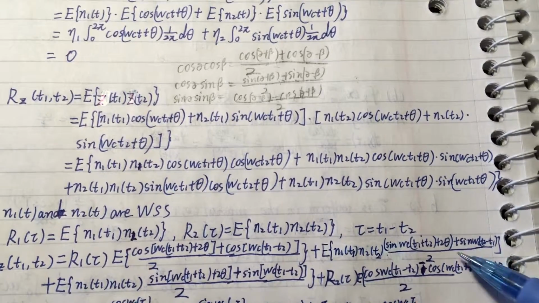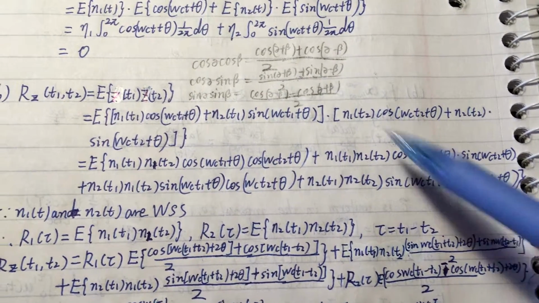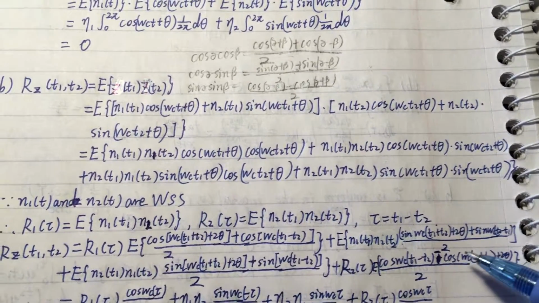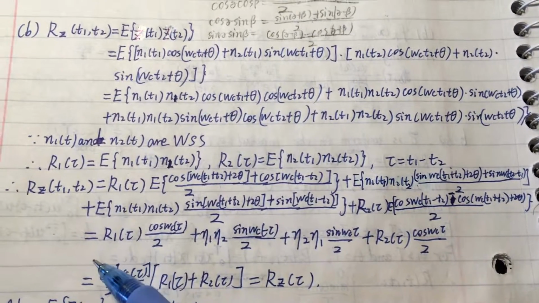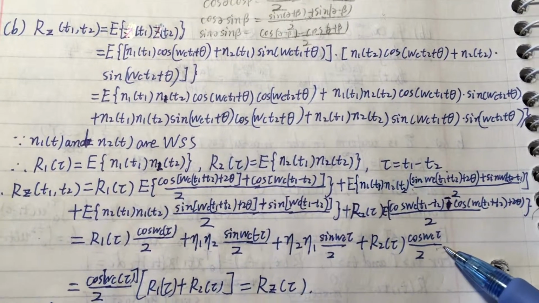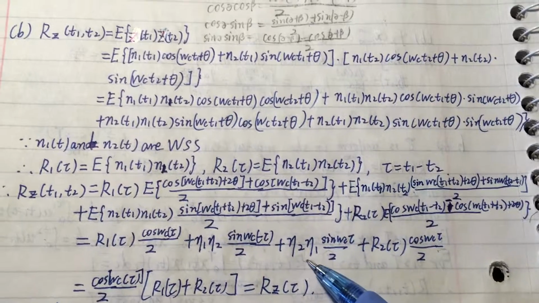At the same time, this equation can be obtained through this formula, and this equation through this formula. So we can get the final expression, and this one can be cancelled.